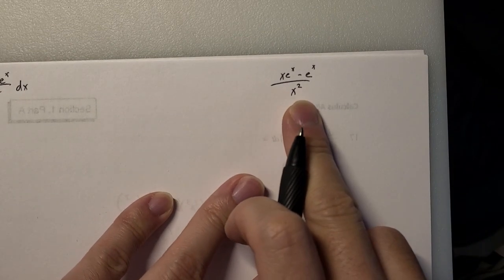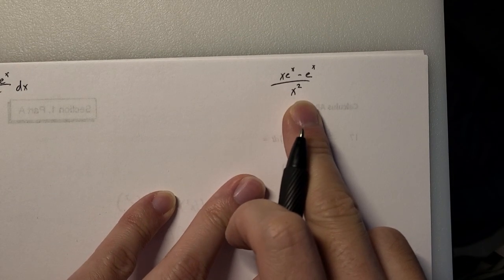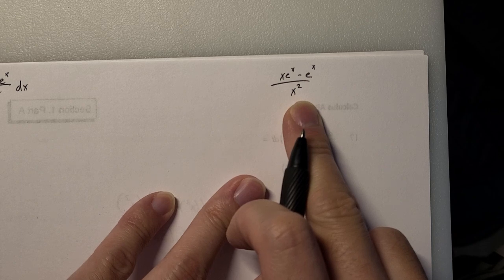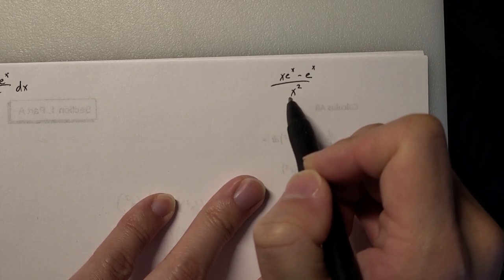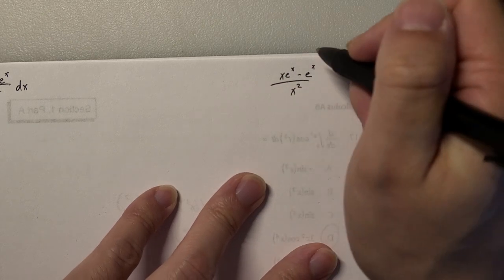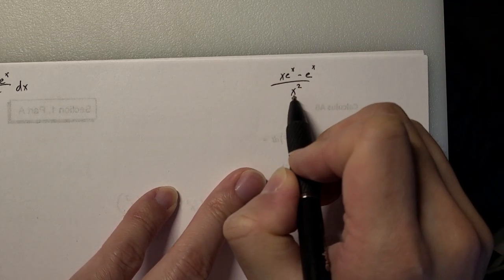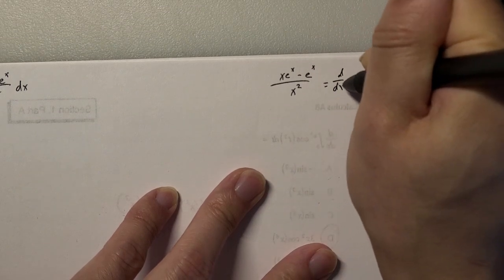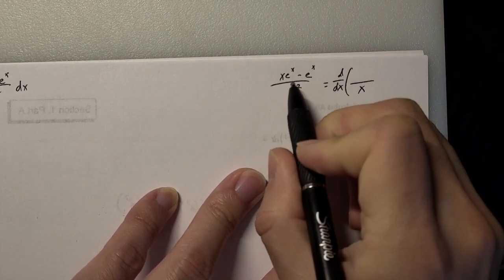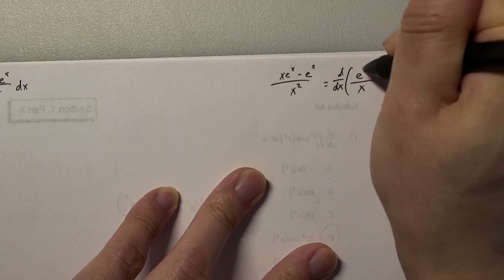For some reason, I was able to recognize this looks just like the quotient rule when we differentiate, because there's a bottom squared, if you remember, from the quotient rule. And then, if x is the bottom, what would the top be? It looks like it's e to the x.